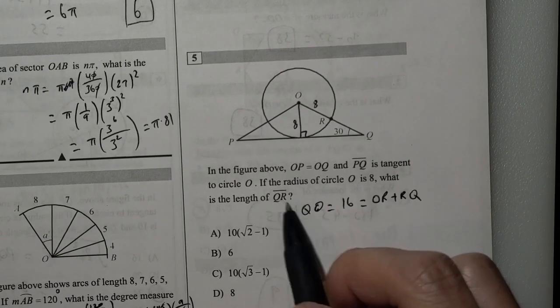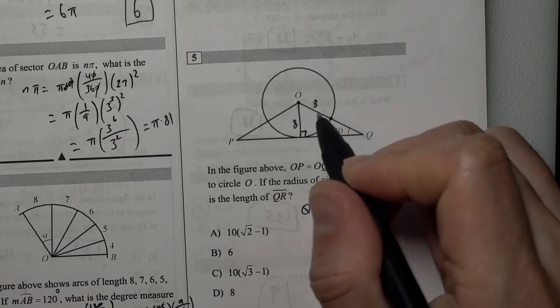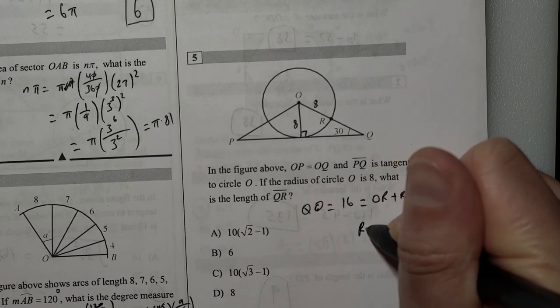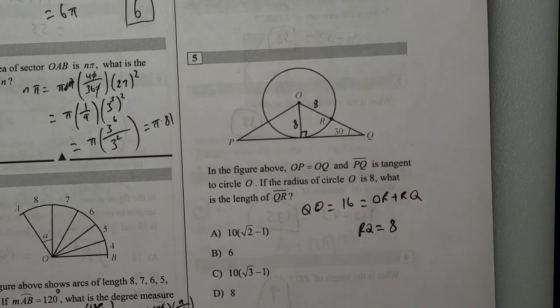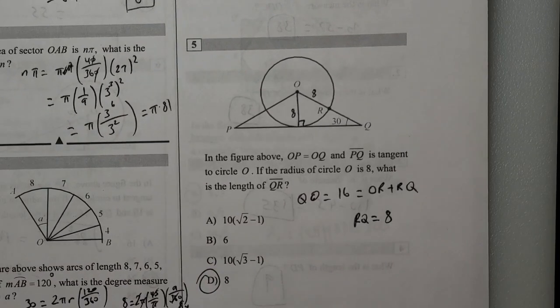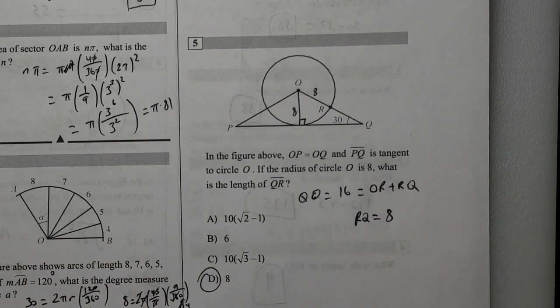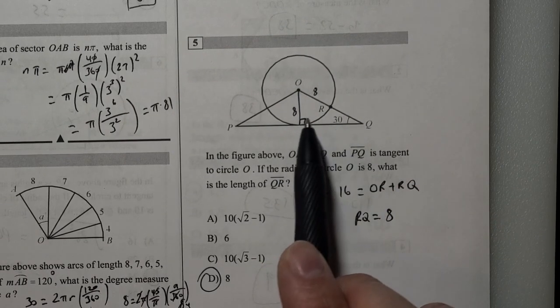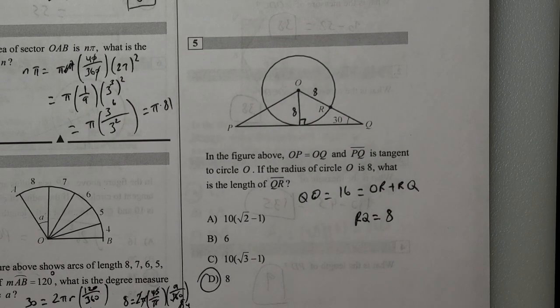We're solving for RQ or QR, same thing. So what's OR? That's 8. So RQ is 16 minus 8, which is 8. That's the answer. Okay. So here you had to be able to see that these two were radiuses, or radii, and then 30, 60, 90 triangle. Okay. Again, previous concept came in again.